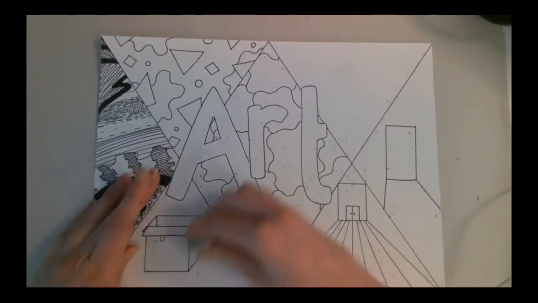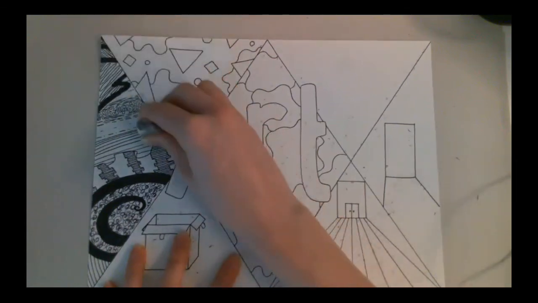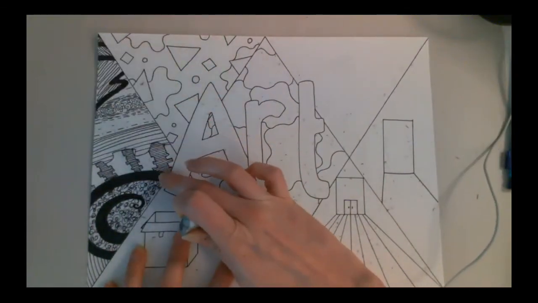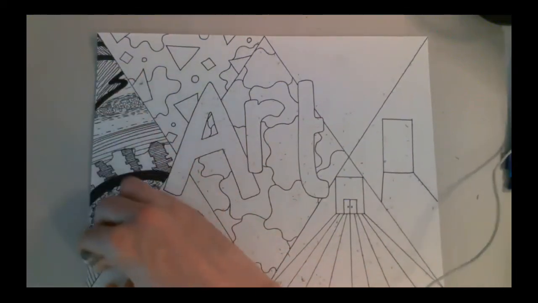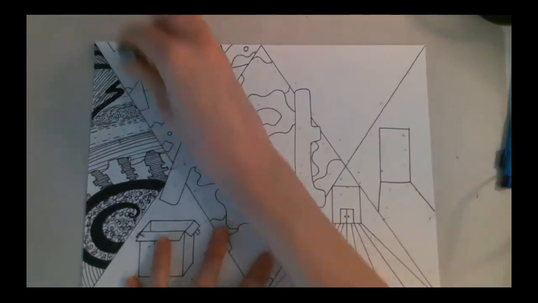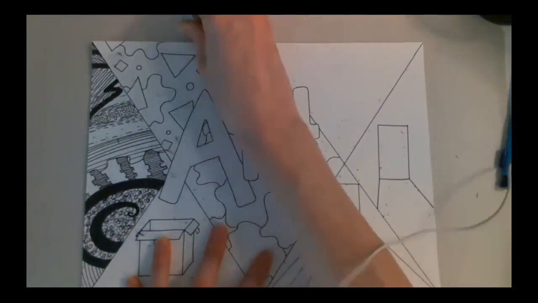All right, so really get in there. I actually cheated and added a little bit of Sharpie here. That's totally fine. You can use whatever materials you would like. Totally fine with that.